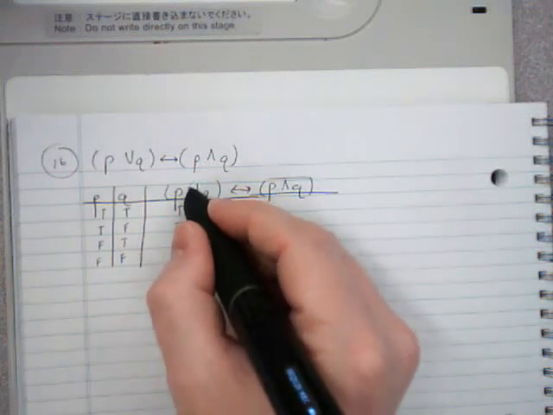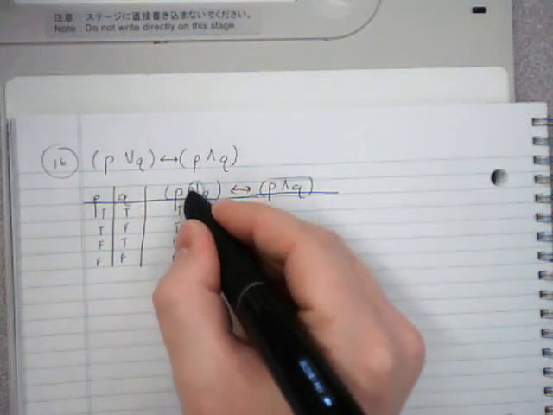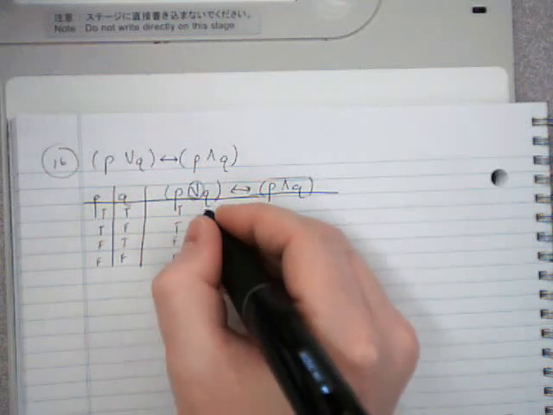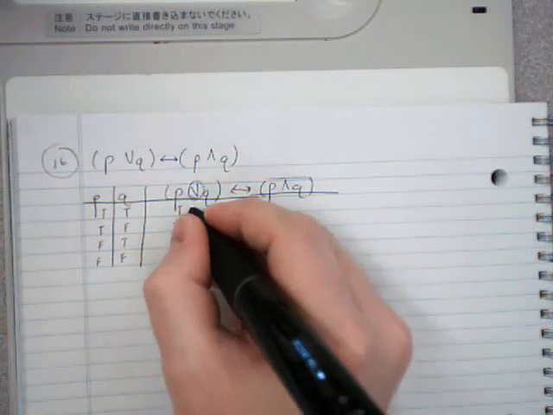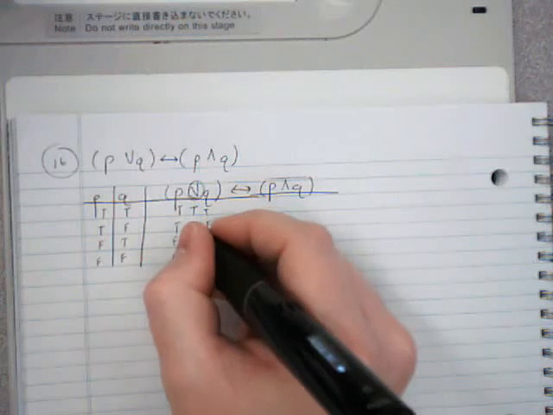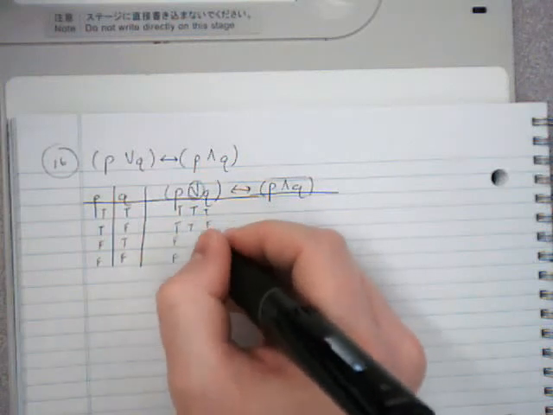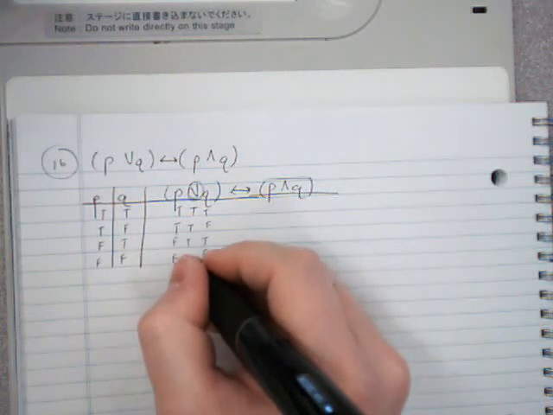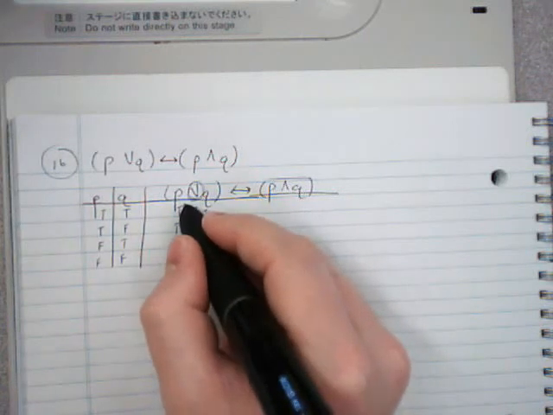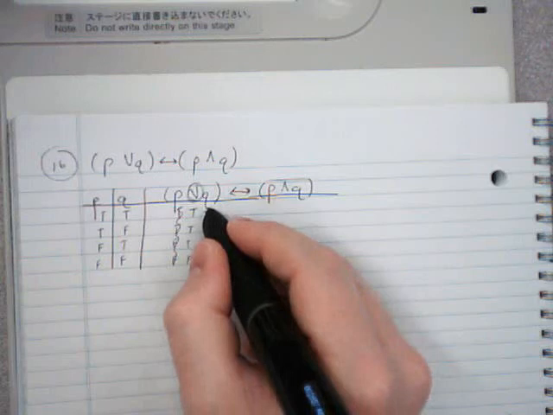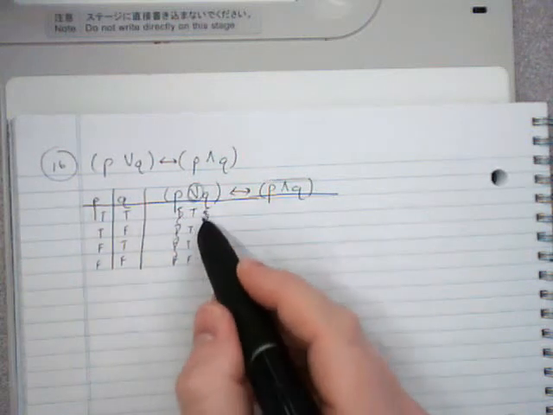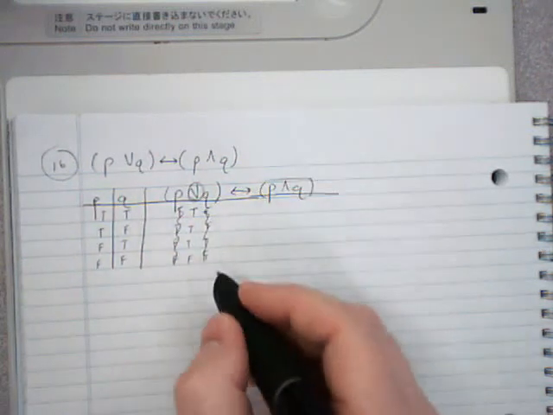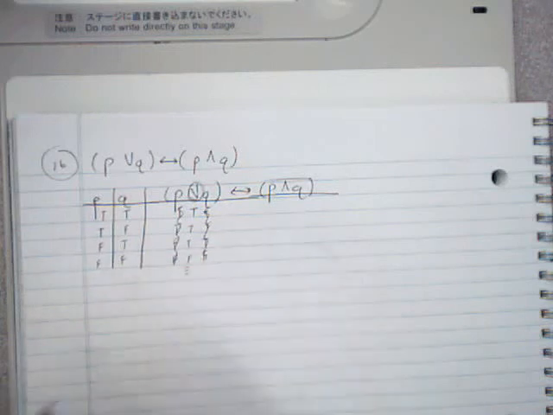So this time we're using the upside-down V, right? What happens with two trues on that V? It's true. And a true and a false? And a false and a true? And two falses? False. So I'll put a little squiggle here to mark that one. That's what I'm left with so far, so there's the little answer column for that part.